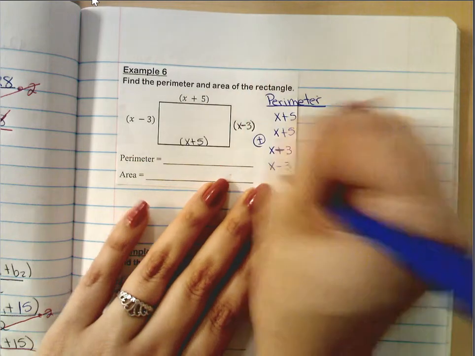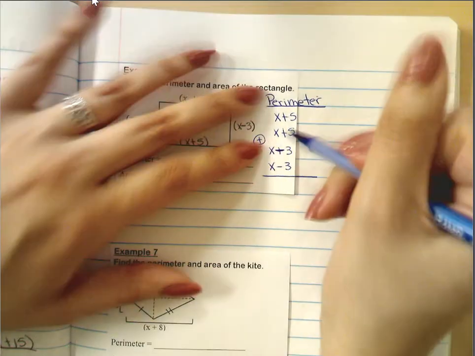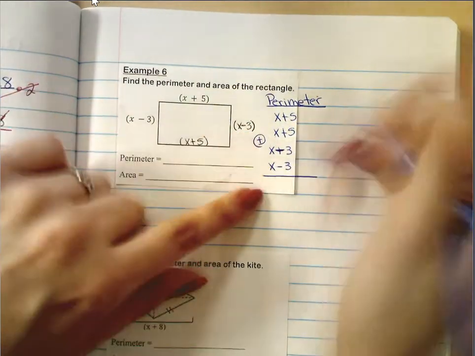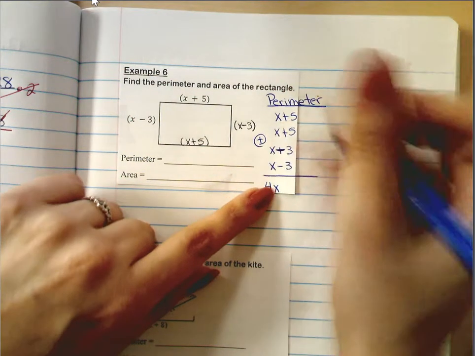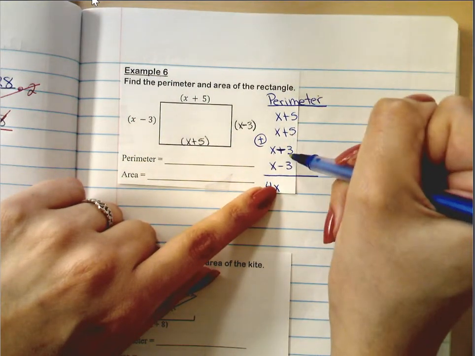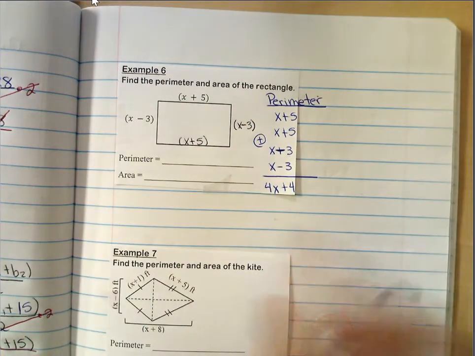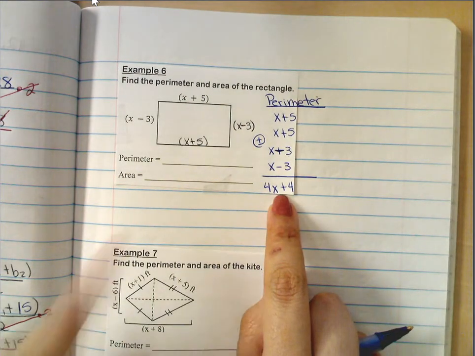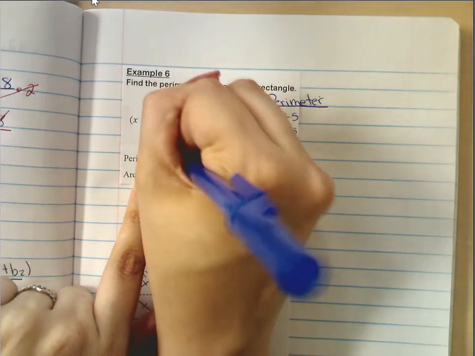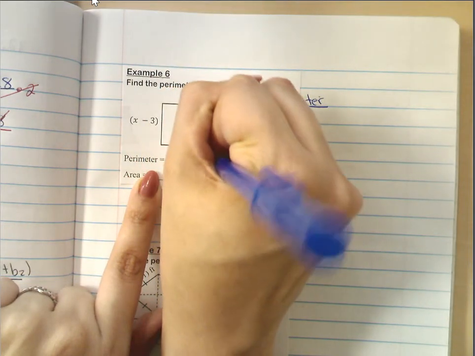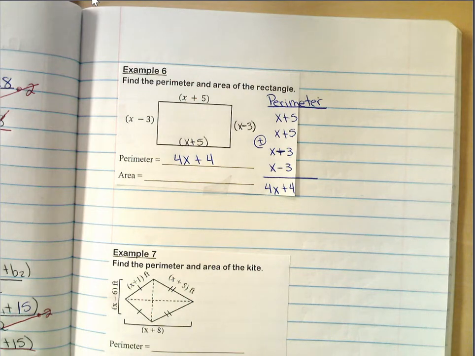So 1, 2, 3, 4, there are 4 x's, and then 5 plus 5 minus 3 minus 3, that's 4. So 4x plus 4 represents the perimeter.